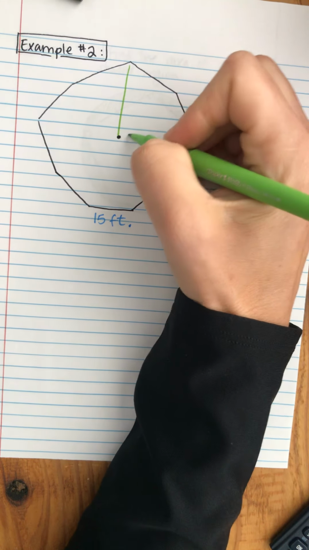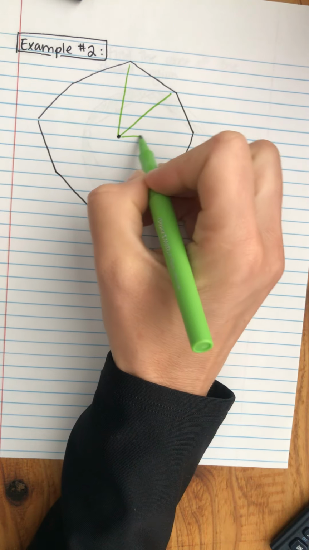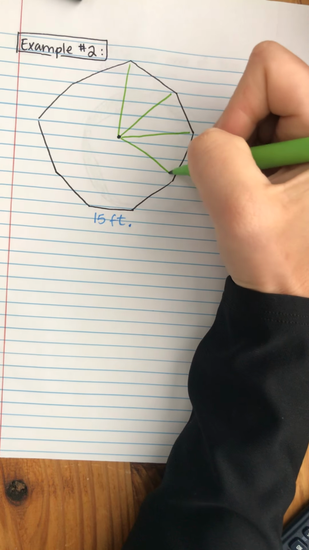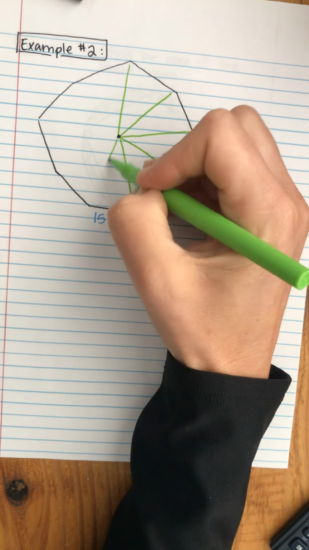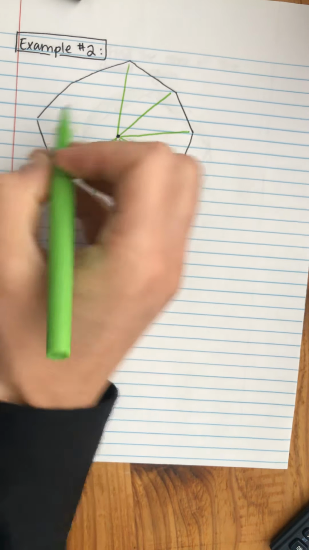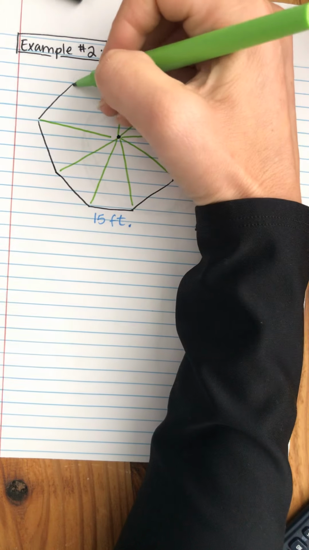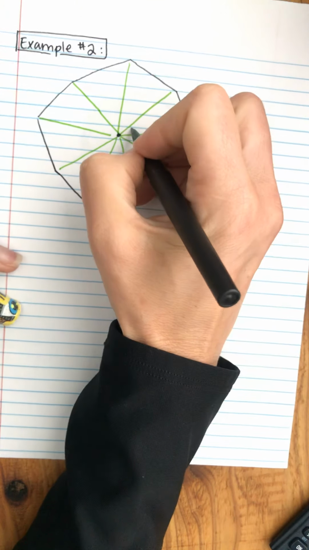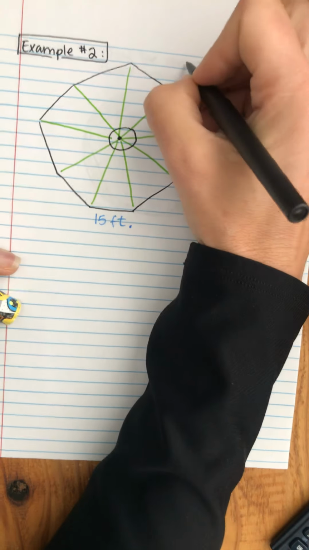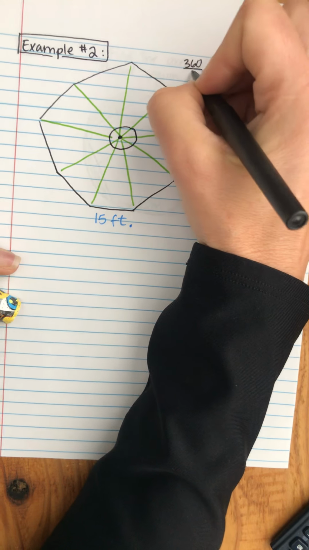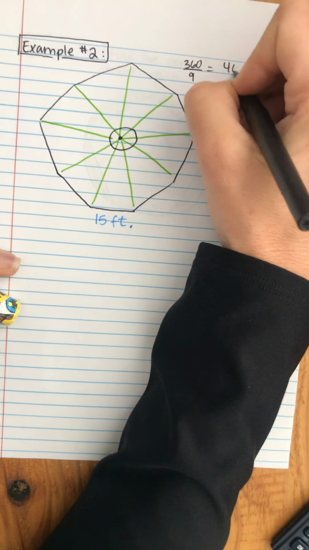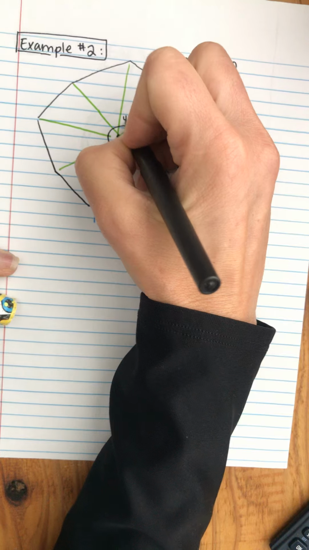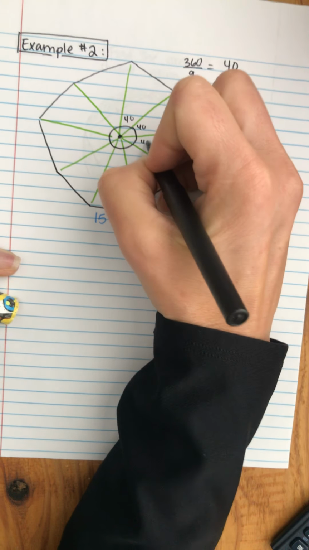I have 1, 2, 3, 4, 5, 6, 7, 8, 9, and our central angle is always 360. So we have 360 divided by 9, which is 40, which means that each one of these is going to be 40 degrees.